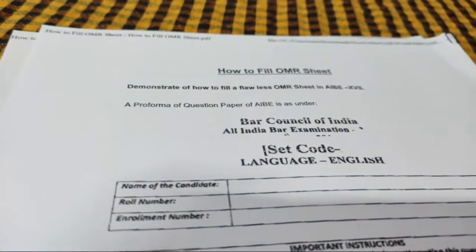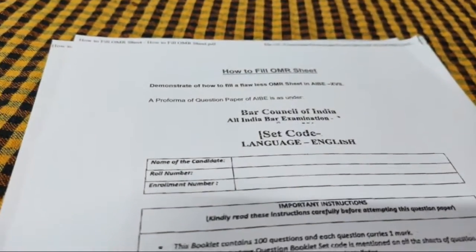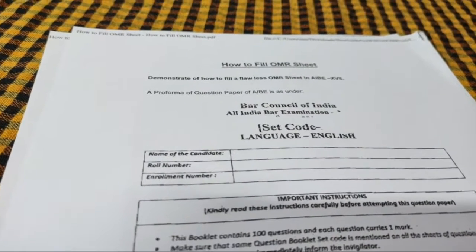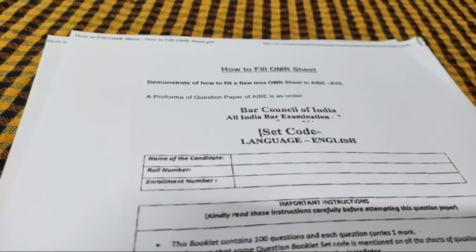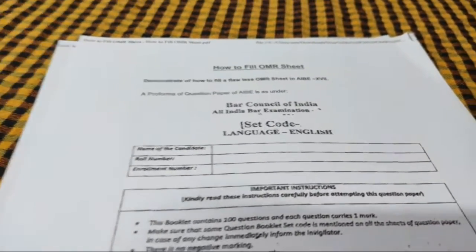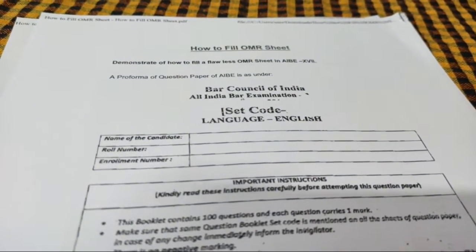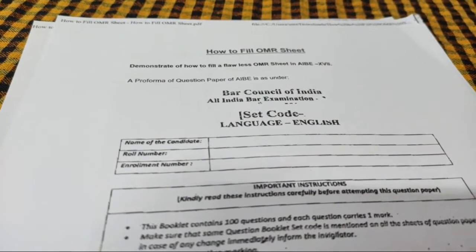So this is a demonstration of how to fill the OMR sheet. Now when you get the OMR sheet, before that you will get this sheet of paper where you will mention a set code and the mode of the language. Here you can see the language mode is written English. Accordingly, if you have selected Hindi, it will be given in Hindi; if you have selected Bengali, it will be given in Bengali, and other languages, etc. First of all, you can see clearly name of candidate, roll number, and enrollment number. These things are very important and you have to write them over here.